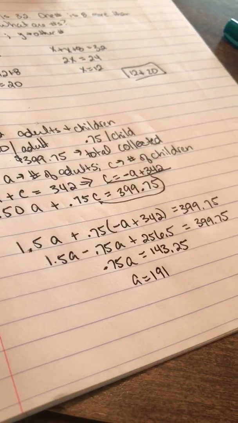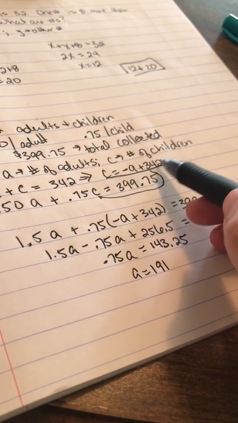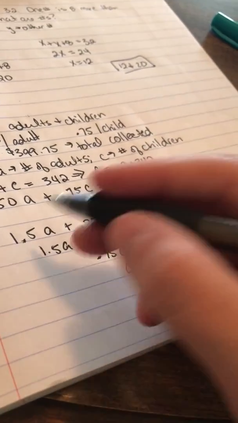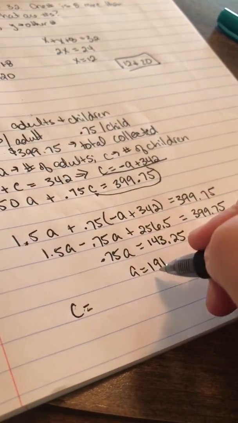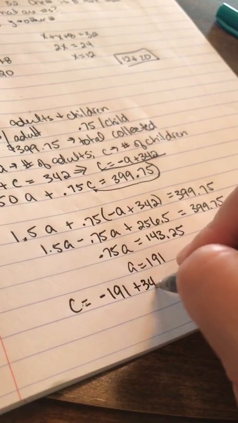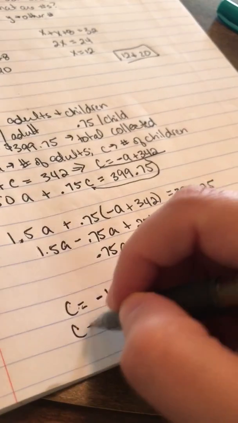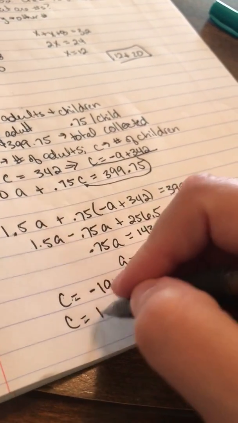So there was 191 adults, which means C is negative A plus 342, or like I said, 342 minus A, whatever. So C is negative 191 plus 342. So C is 151.